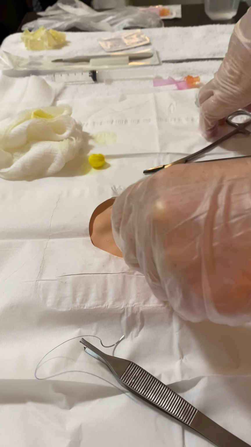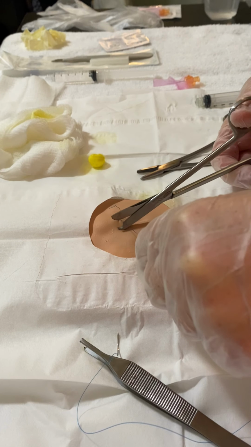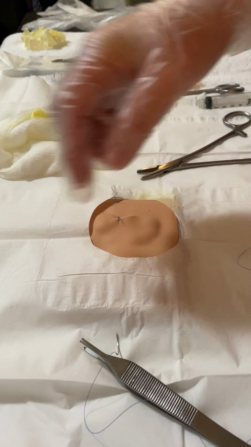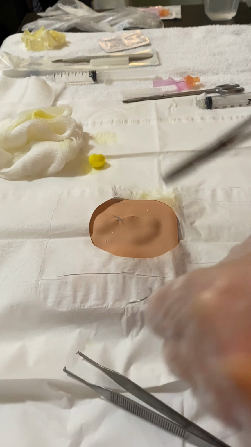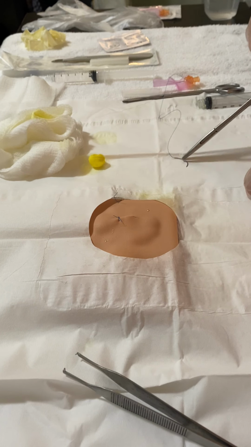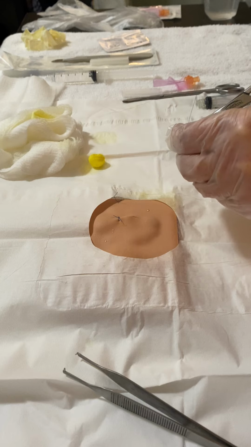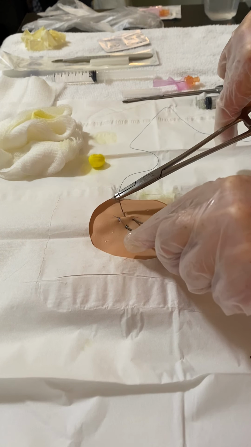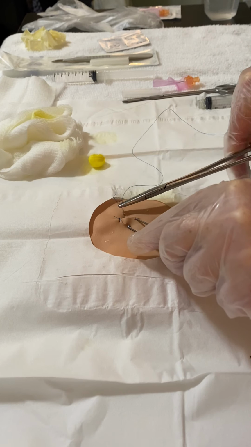And then from here we can trim. Then we can attempt the second suture.